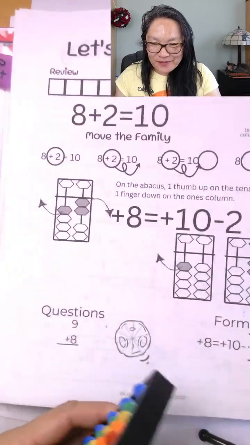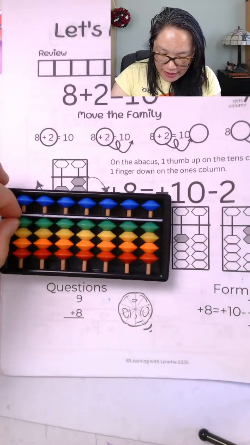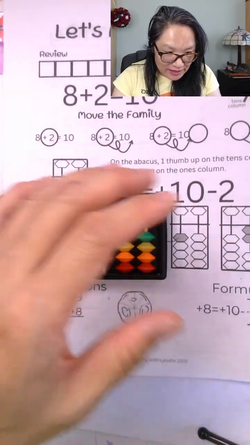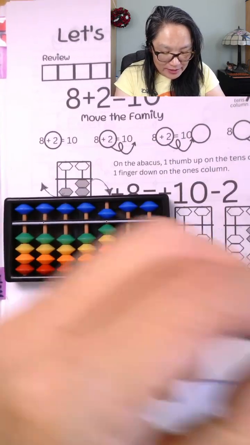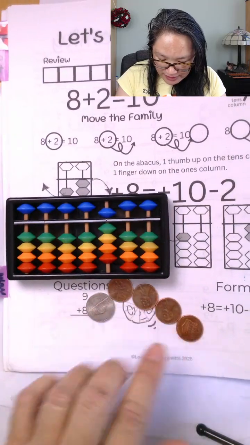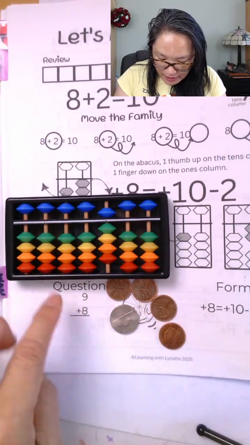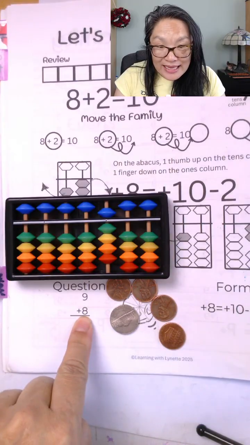Well done. So here's the question. We have 8, 9. If I have 9, let me give you my 9. I have 9 on my abacus, right? I have 9. 1, 2, 3, 4, 5, 6, 7, 8, 9. I have 9. Now I want to add the 8. But when I add the 8, what happens?